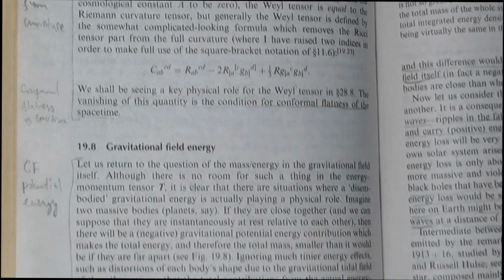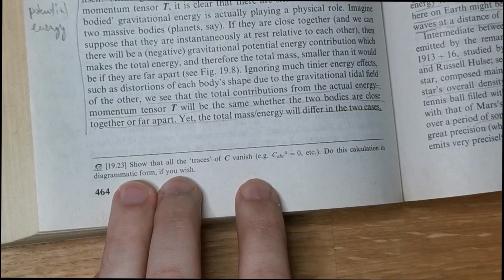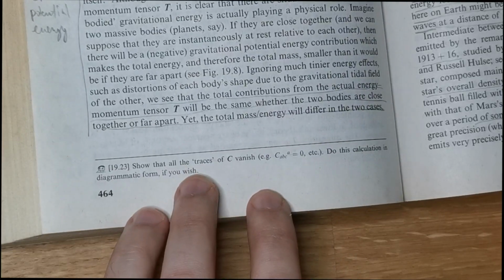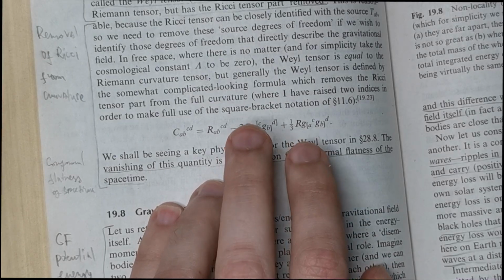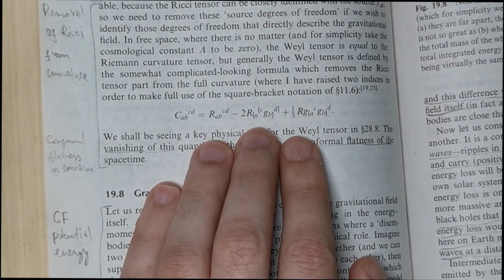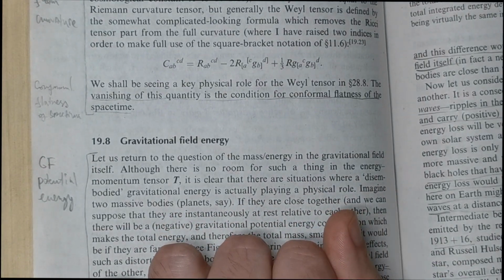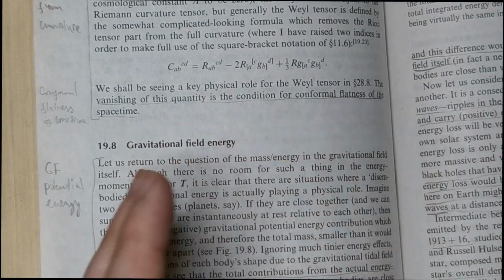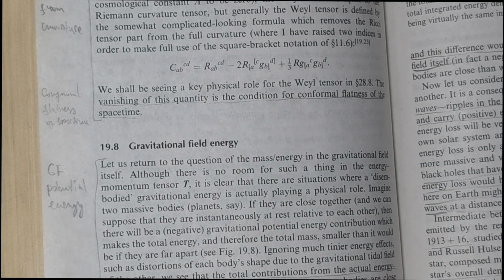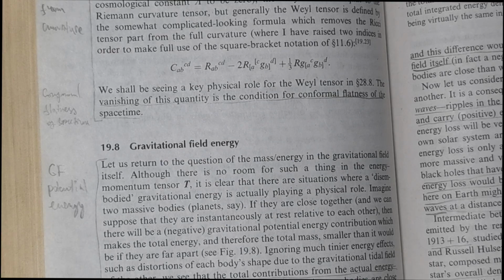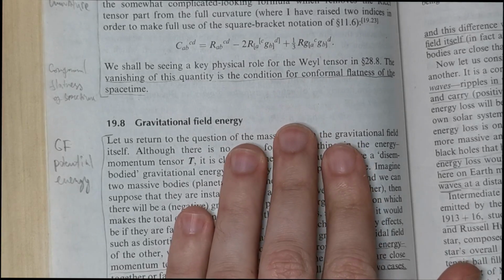Yeah, and probably exercise 19.23 will be about showing that all the traces of C vanish. Okay, that's not about the proof of that formula. Anyway, the formula is given here in an explicit way, and basically we just need to understand that we are removing the Ricci parts from the Riemannian curvature tensor to obtain the Weyl one.